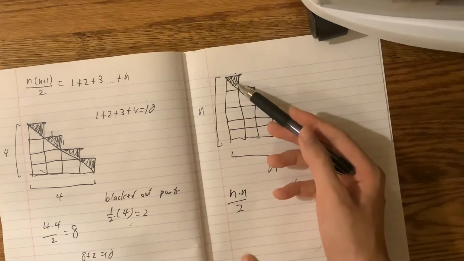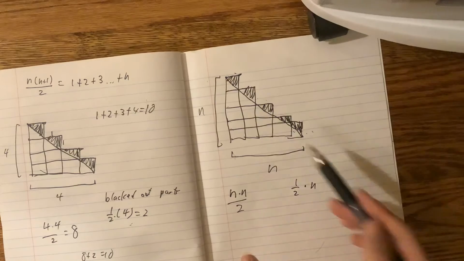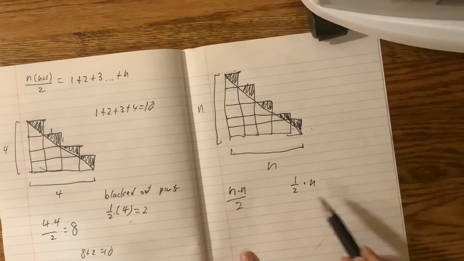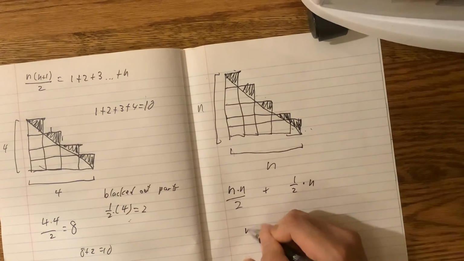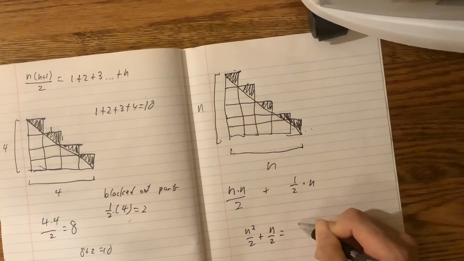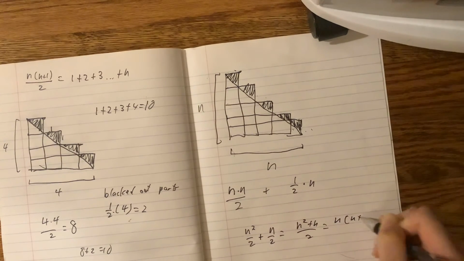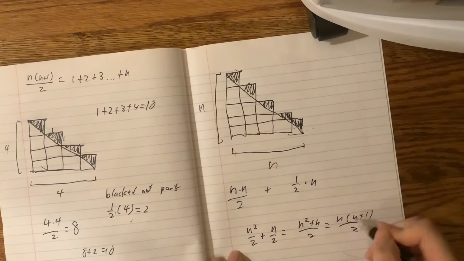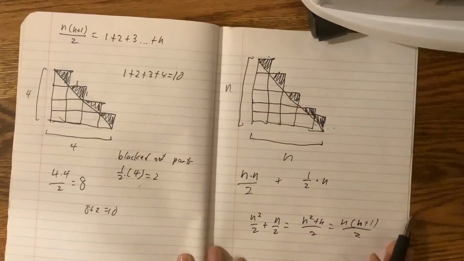Like, this is a 5 by 5, right? And there's 5 black triangles. If it was 6 by 6, there'd be 6 black triangles. And then we have this formula, and the total area would be the sum of these. So n squared over 2 plus n over 2 equals n squared plus n over 2, equals n times n plus 1 over 2. And that's the exact formula we found there. Thank you.